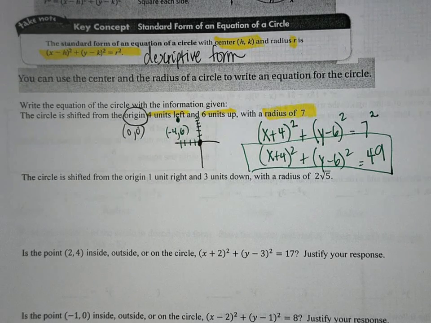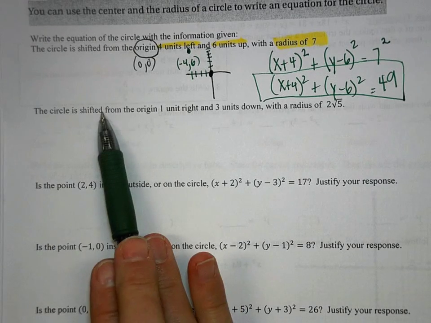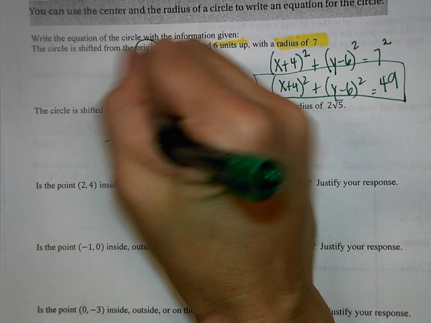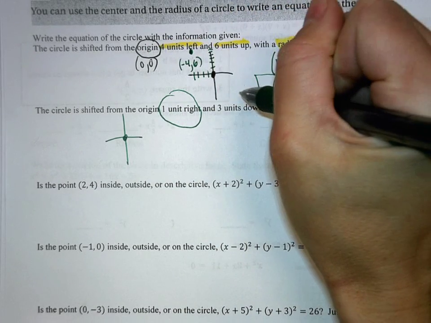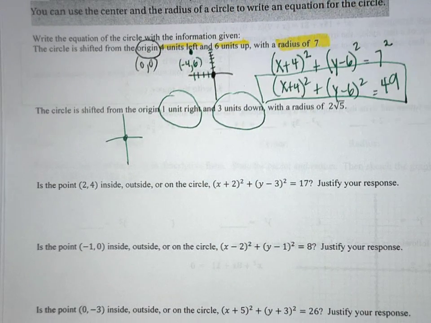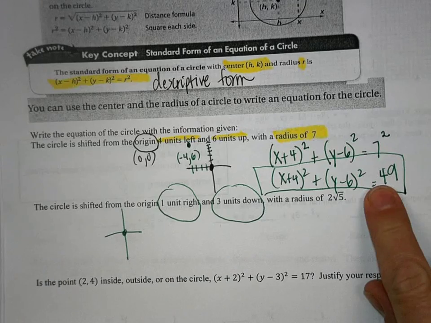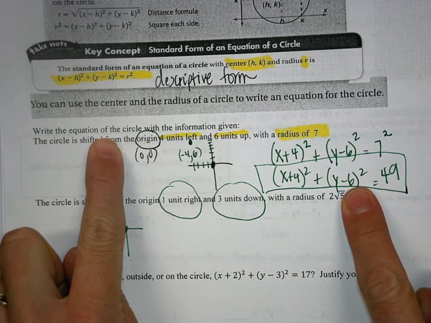Okay, next one. This circle is shifted from the origin. So again, it's at 0, 0 right now. And it's going 1 unit right and 3 units down. Is this your answer? Yeah, they just want the equation of the circle. So that's all we had to do.